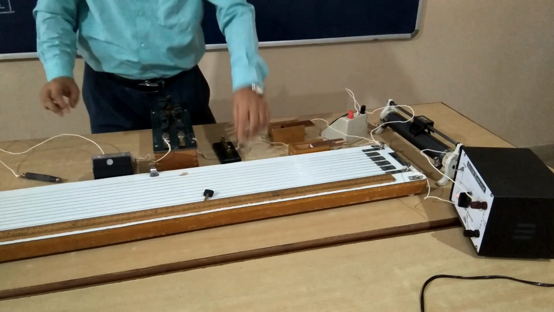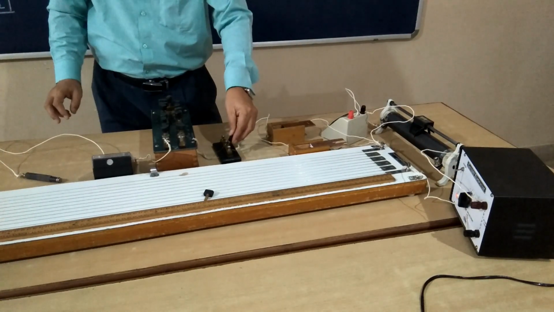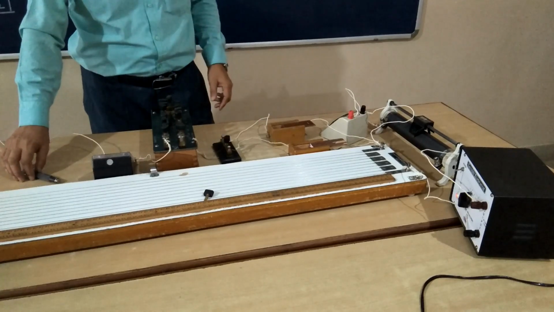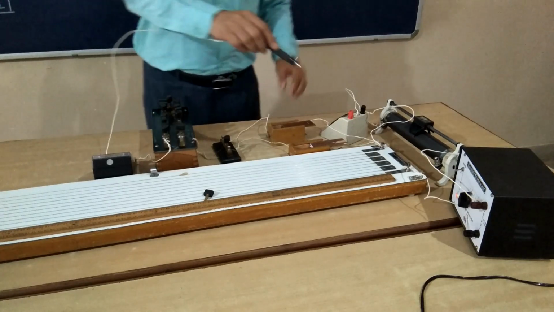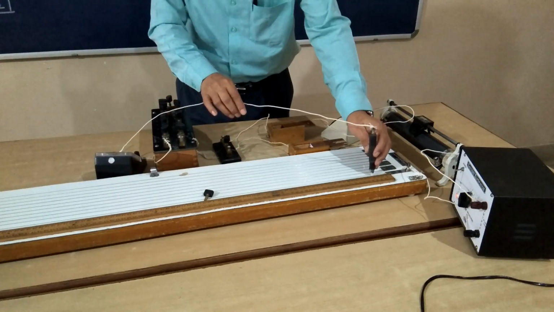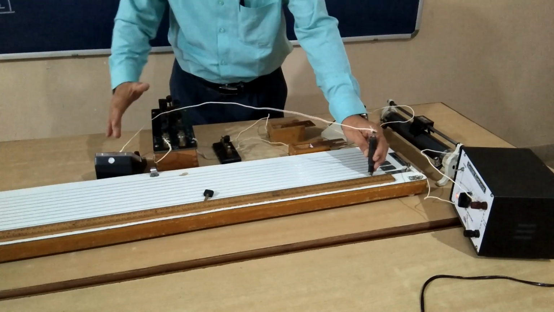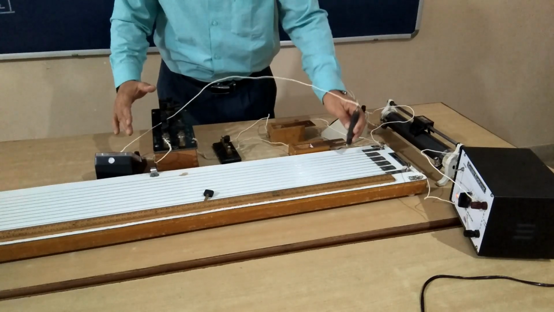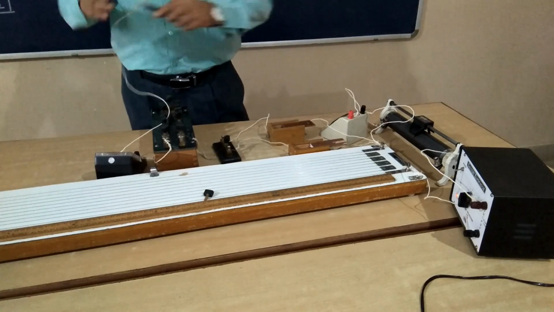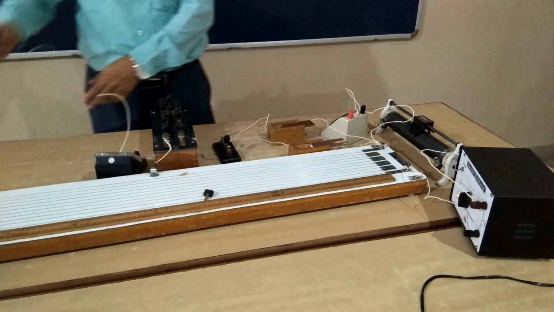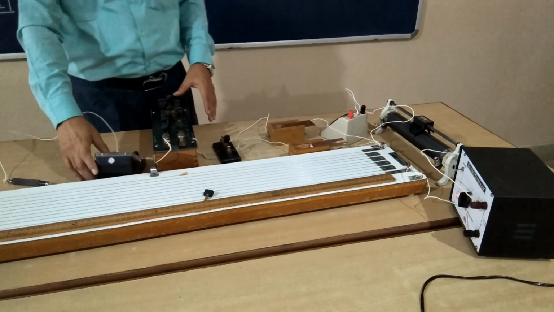Then we will plug in one cell and check whether our connection is correct or not. Then we will put the jockey at one end and see the deflection on the left side, and at the other end the deflection is on the right side. So this means that our connection is correct.